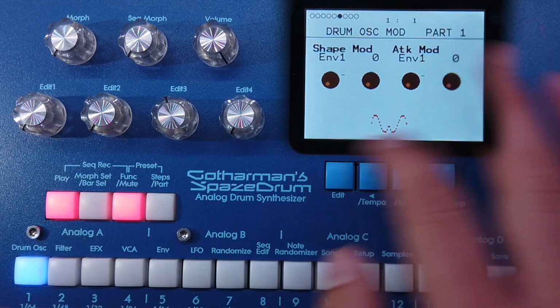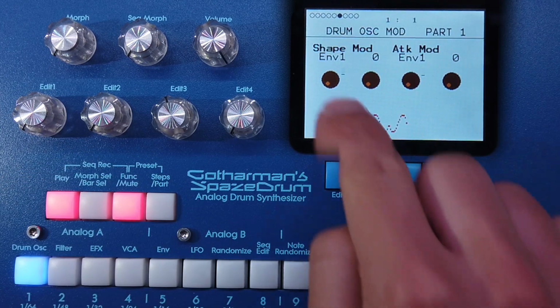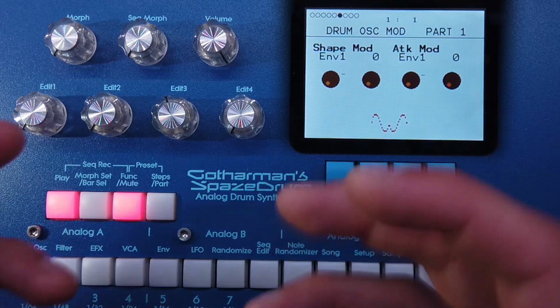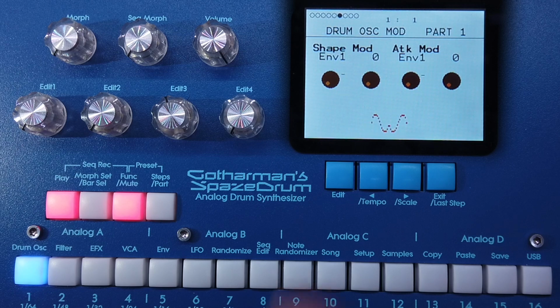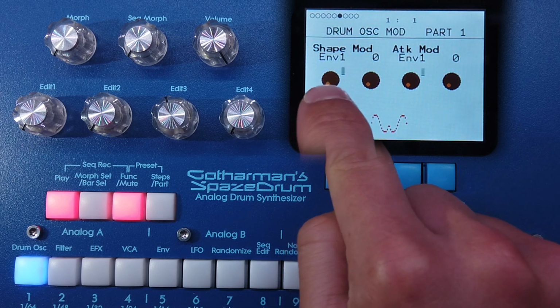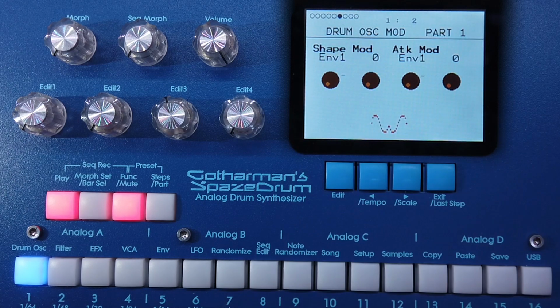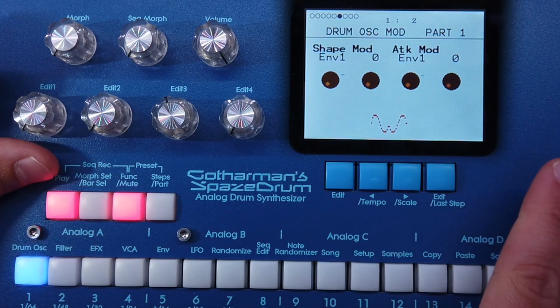Now we're coming into the modulation part of the menu. So here we can have shape modulation. Shape was the parameter that thickened up the sound a little earlier. And of course, again, we have the choice between the different sources and then the modulation amount. And let's go through the sources that we have on the SpazeDrum now.